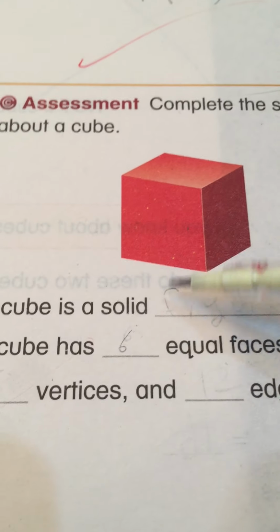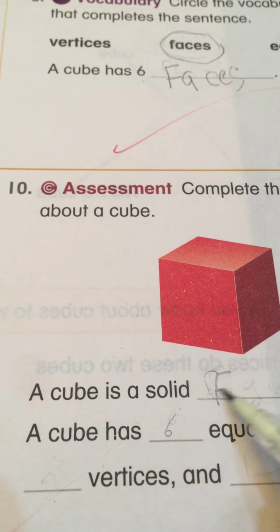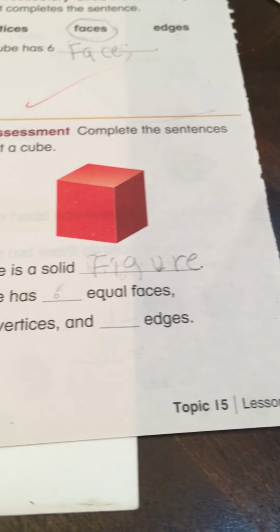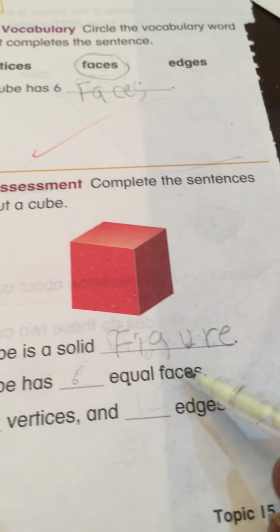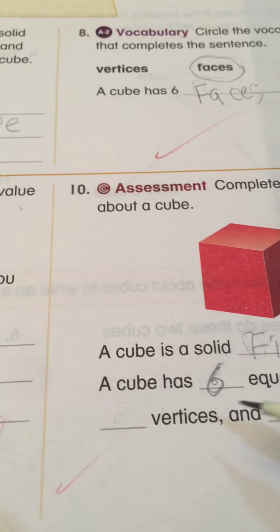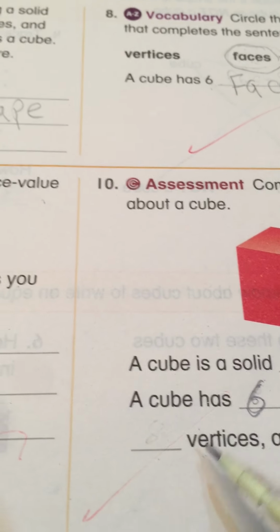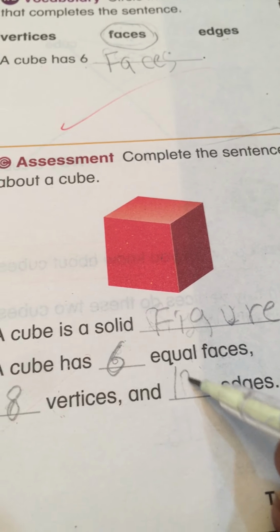And here, complete the sentence about a cube. So a cube is what? A solid what? A solid figure. So we can write here a solid figure. And a cube has how many equal faces? So we already know that it has 6 equal faces. And how many vertices? We know that it has 8 vertices and 12 edges.